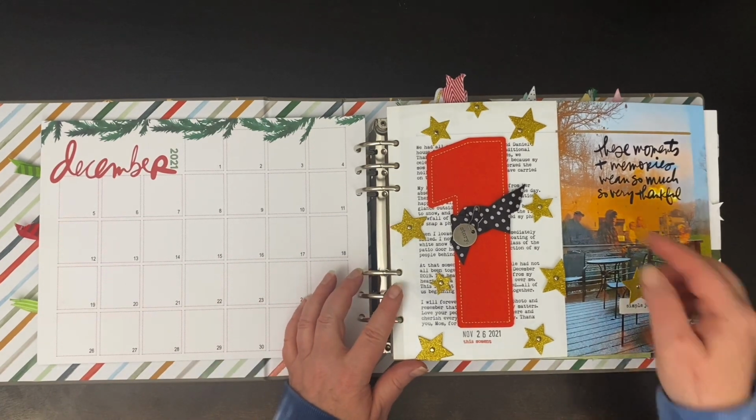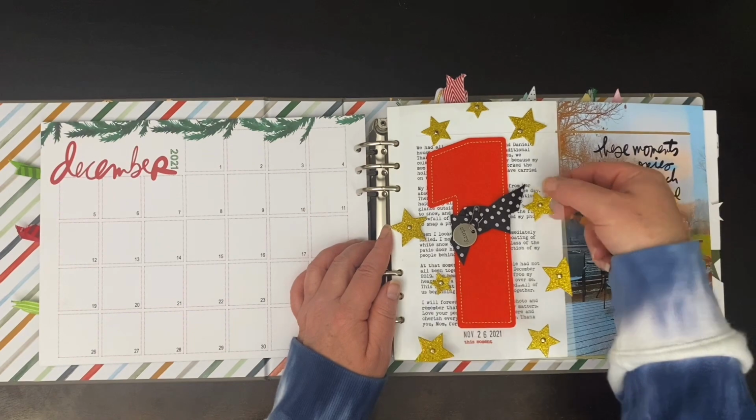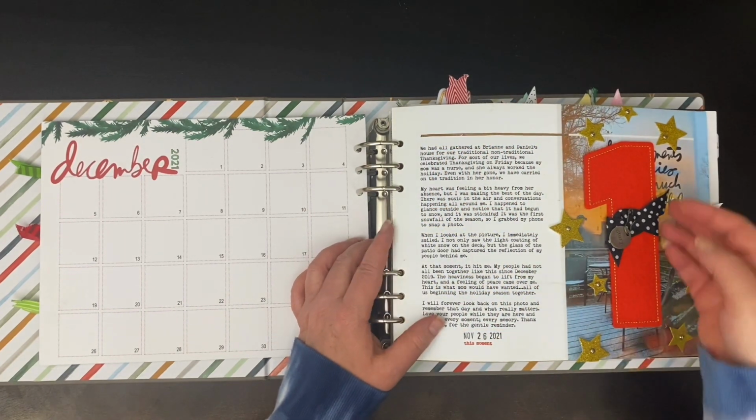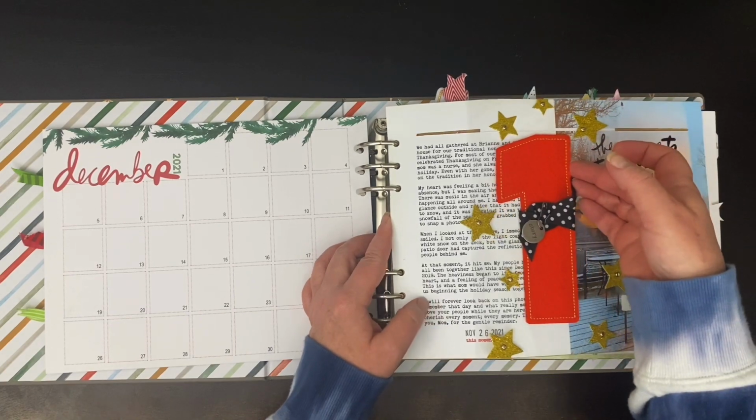Page 1 is a little sliding page that I created. I did a little process video on this if you're interested on my YouTube channel.